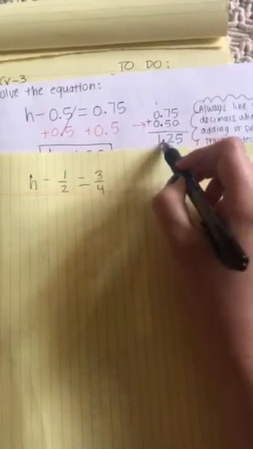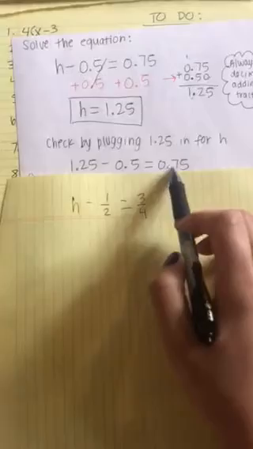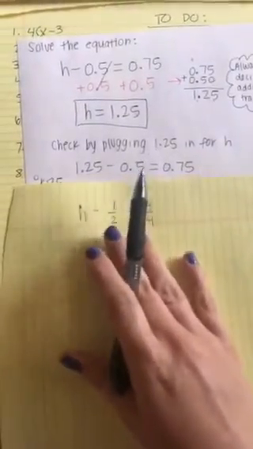So 5 plus 0 is 5. 7 plus 5 is 12. So we got 125, but remember we need to put the decimal right below because it's lined up. So 1.25 is my answer. H equals 1.25. We're going to check our work by plugging in 1.25 for H. So 1.25 minus 0.5, does it equal 0.75? Let's see.